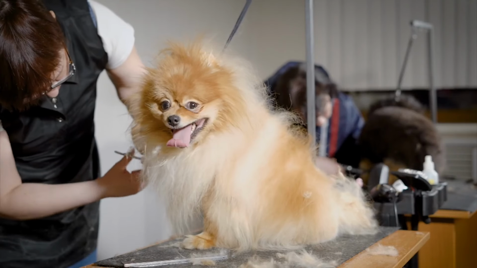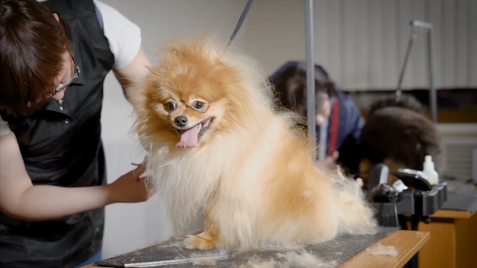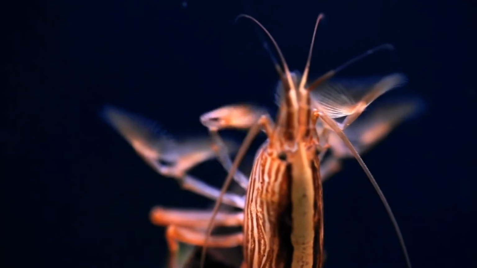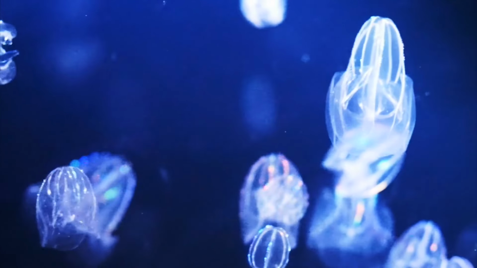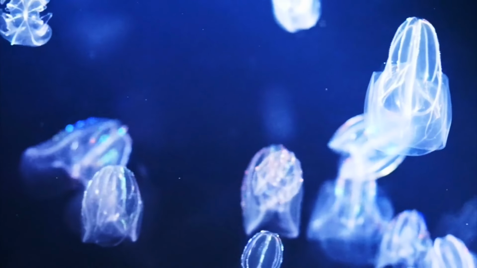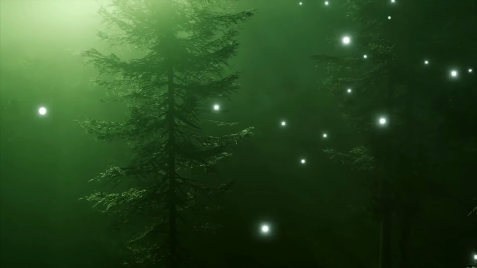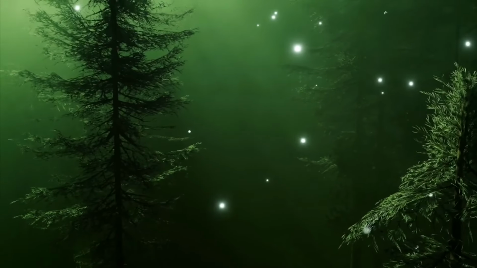Of course, not all living things are capable of glowing internally. Most of these special bioluminescent creatures are found underwater, and they use their lights for different purposes, like for signaling or mating. The light generated in bioluminescence is what we call cold light.